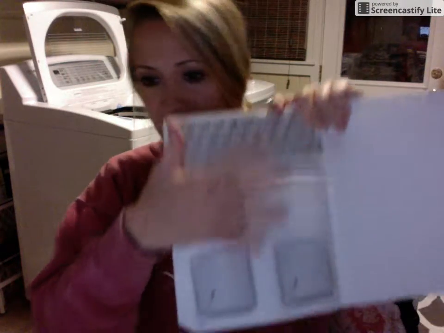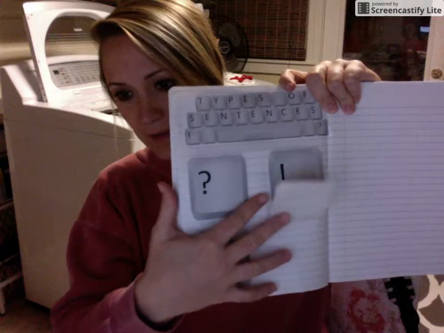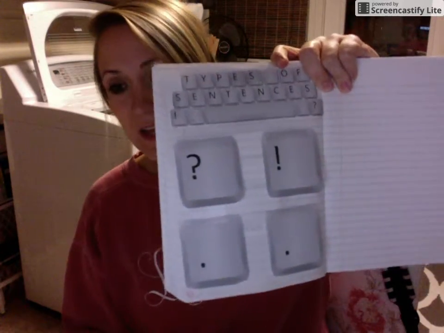You want to make sure that you're not taping any of your flaps down, because like I said, we're going to write information underneath each one of those. So you want to make sure that they lift up like a flap. Now we're going to do these last two pieces. So the first one is your paragraph.